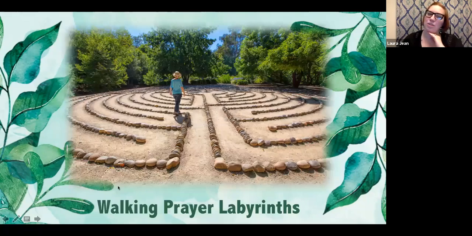Okay, so now we're on to walking prayer labyrinths. Walking prayer labyrinths are, like I said, the most popular way to do it. But the finger labyrinths provide a good opportunity for a portable labyrinth, something you can take with you on the go, something you can have at home, because a lot of people don't have yards and don't have a way to engage this practice without going somewhere. So some people like to do that, but walking labyrinths are definitely the most popular way of doing a prayer labyrinth. So this one's made of stones.